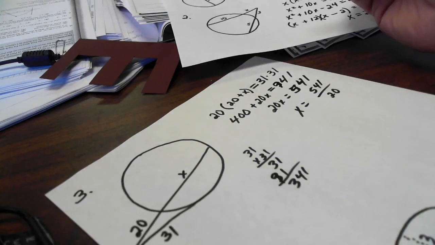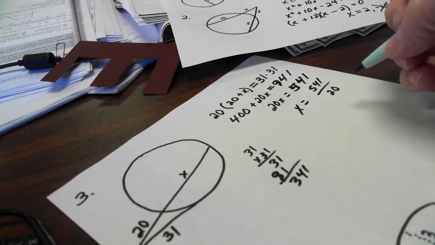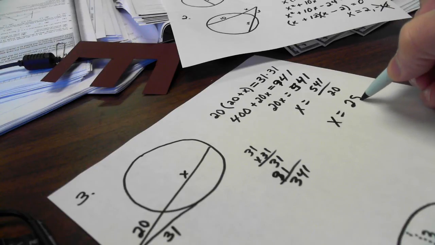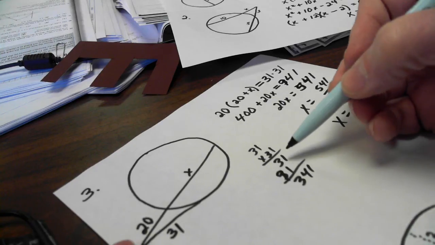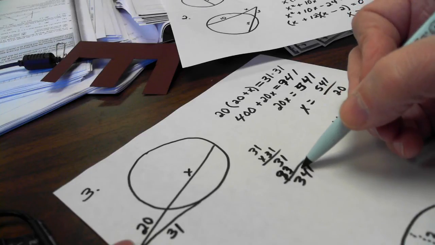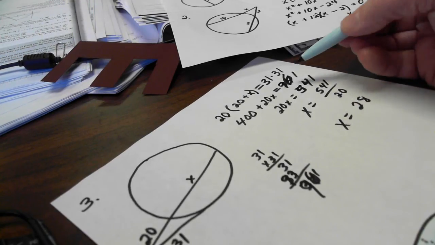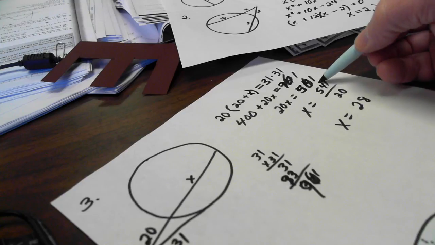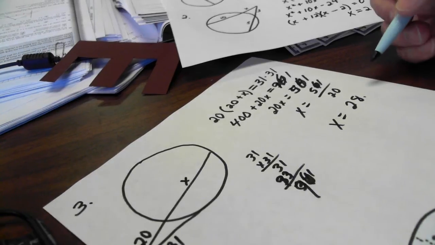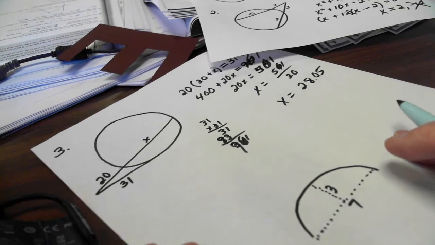That should be maybe about 28. Yeah, 28 and a teeny bit more. All right, you should use a calculator for those.